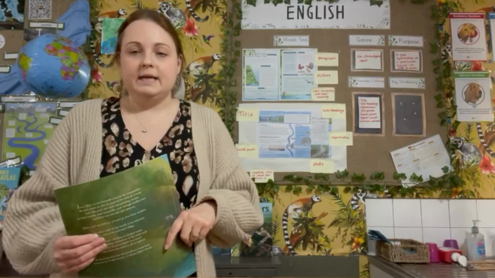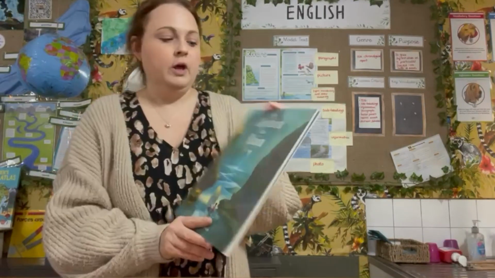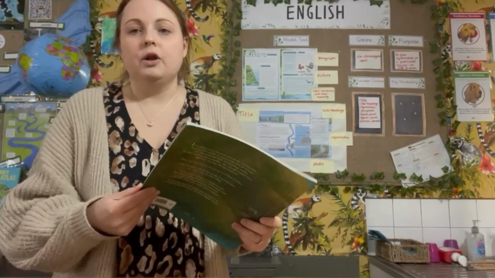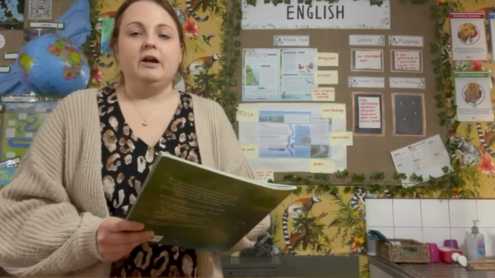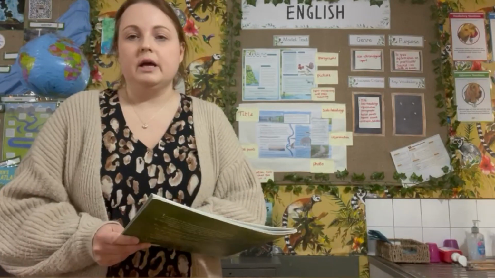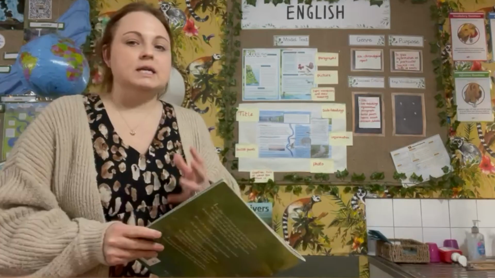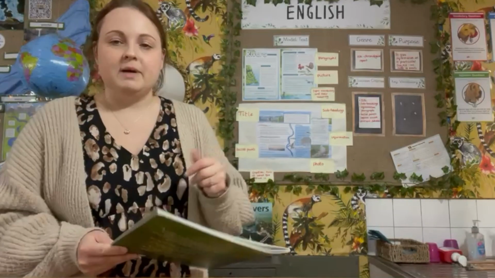In our reading lessons, we will be focusing on this text, which is a beautiful story called Rhythm of the Rain. And we'll be looking at lots of different activities focusing on our domain dogs, such as vocabulary Victor, looking at the vocabulary that the author has chosen to use. We'll be looking at predicting what's going to happen in the text. We'll be looking at inferring information, which is like reading through the lines.